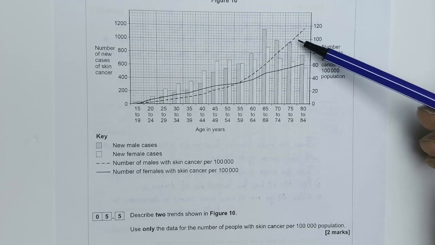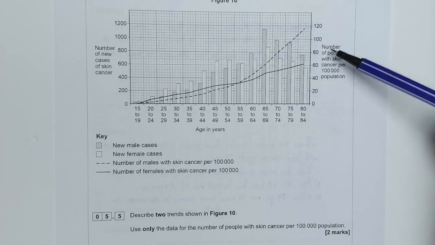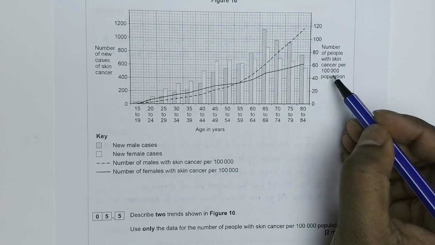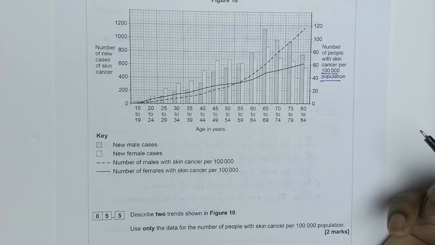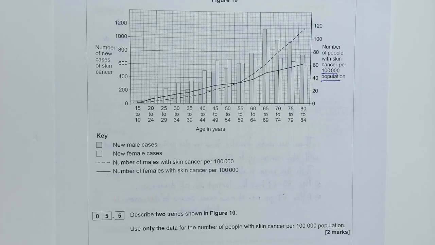So you're looking at the dotted line and the solid line to look at the number of people with skin cancer per 100,000 population. A common mistake would be students looking at the wrong scales. So make sure that you read the question carefully, and if you see a bar graph or any form of data with numbers on both sides, then make sure that you look at the key carefully.